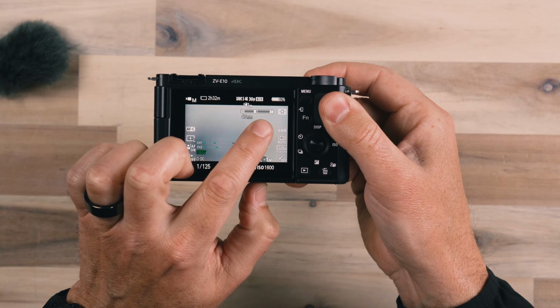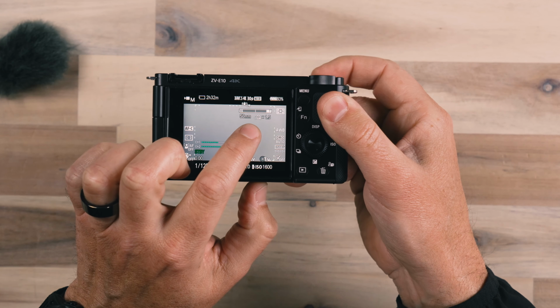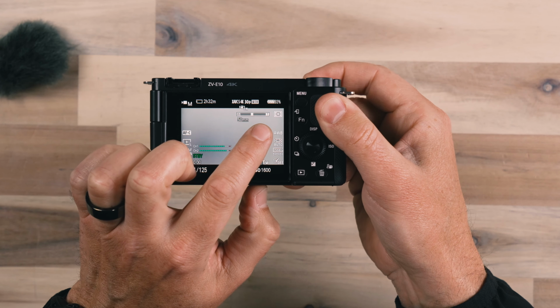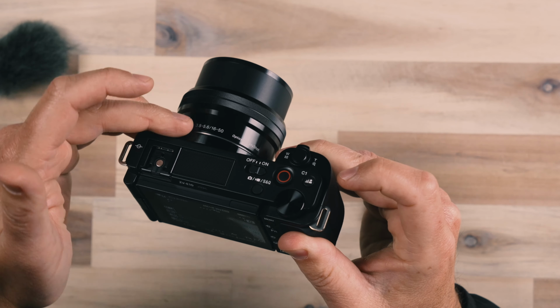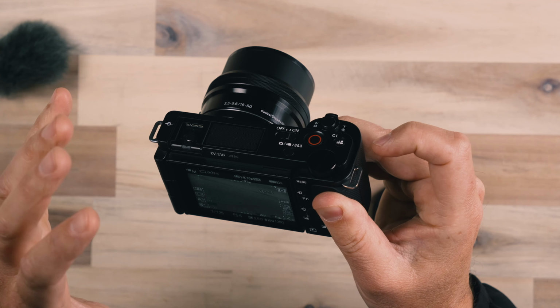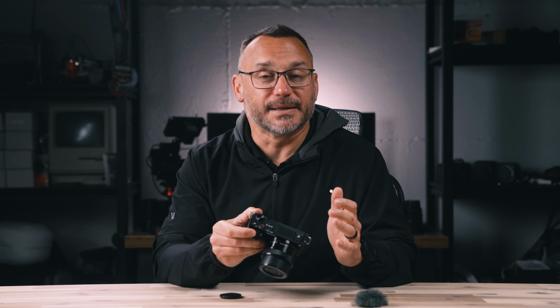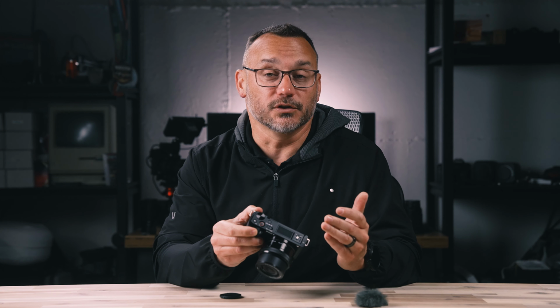So when I start to zoom, you can see here that as I zoom, it's telling me what my focal length is, and then there's a little white bar here. When it jumps up past the white bar, it's showing me that I am in clear image zoom, which means I've zoomed beyond the capabilities of the lens and the camera is doing a little bit of zooming digitally. Clear image zoom means that you can zoom a little bit beyond without losing image quality.